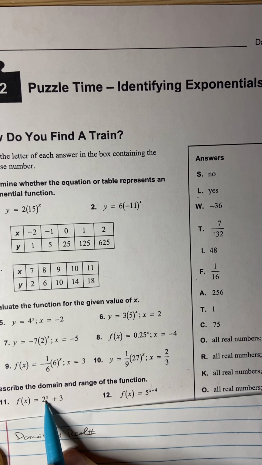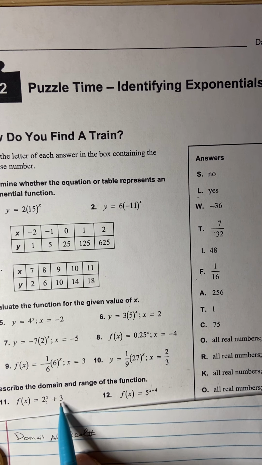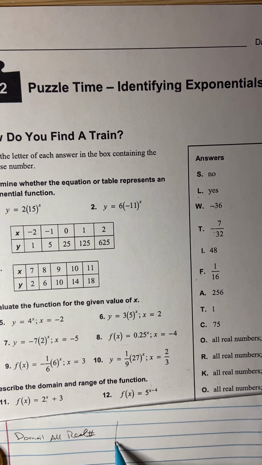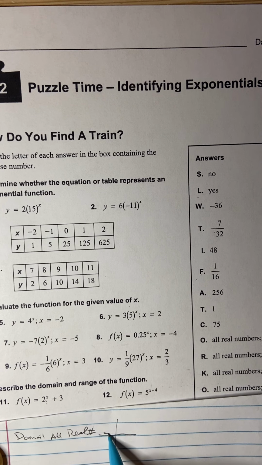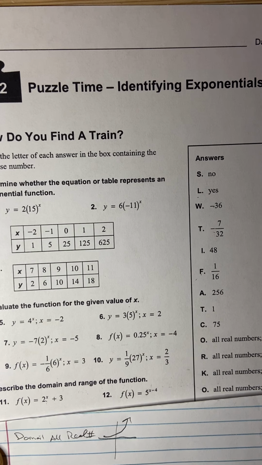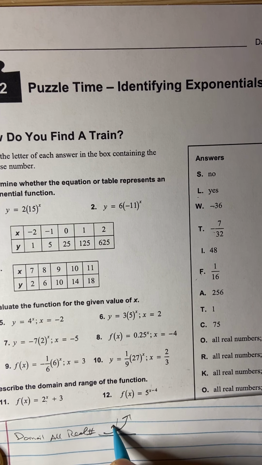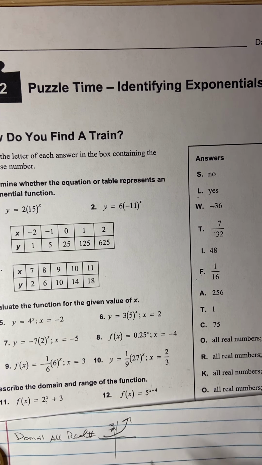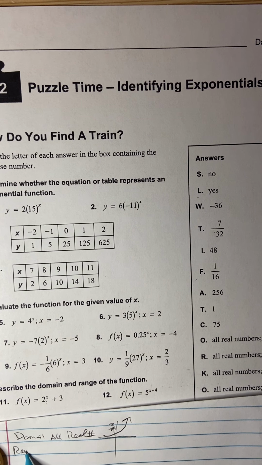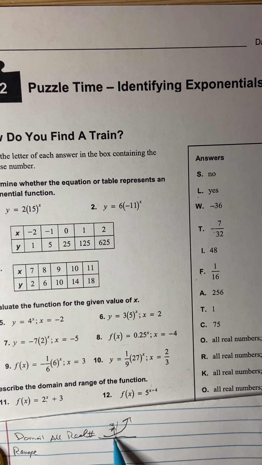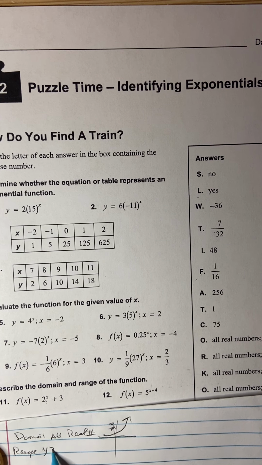And then whatever value I plug in is going to be +3. So we've got an exponential curve that's going to be always positive, but it's going to be shifted up 3 units. So range, even if it's negative, that's going to be less. Range is going to be y is greater than 3.